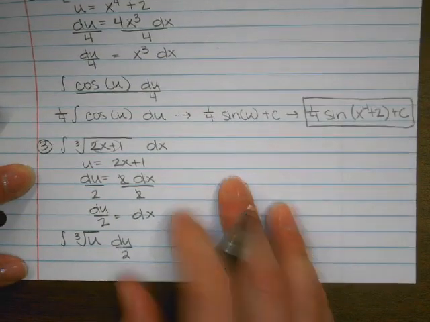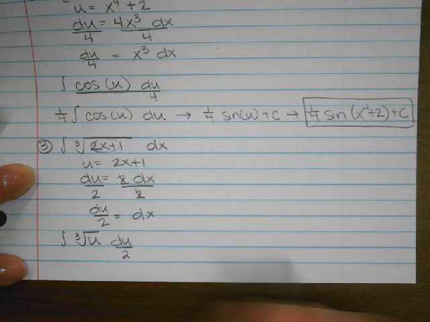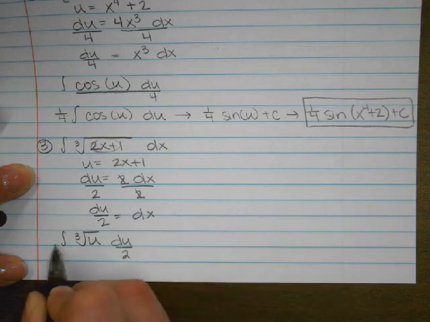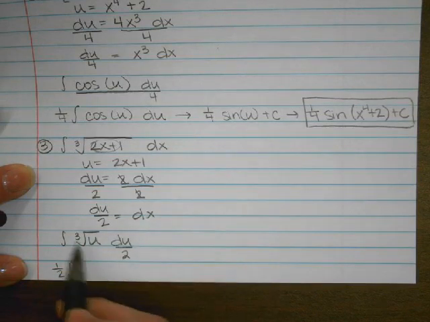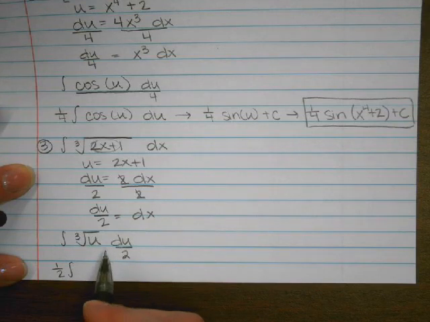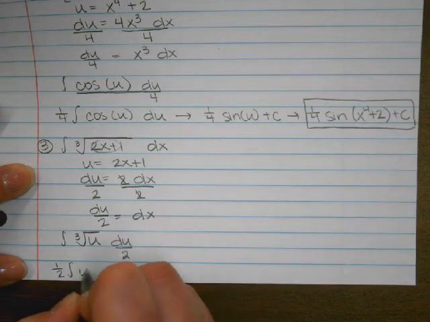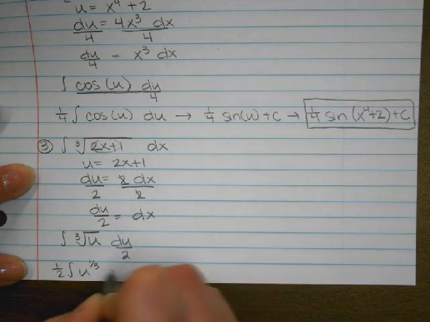So that means that the integral that I'm actually doing, I'm going to take this divide by 2 and pull it out in the front as a coefficient. So I have 1/2 times the integral. And this 3rd root of u, I'm going to go ahead and write as an exponent. So that's u to the 1/3 du.